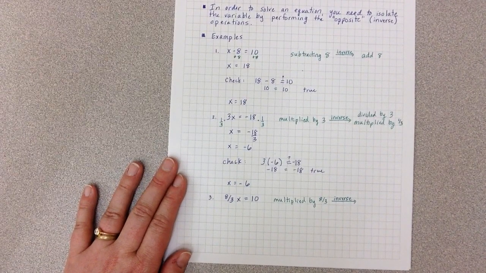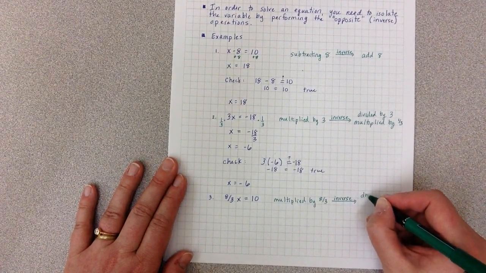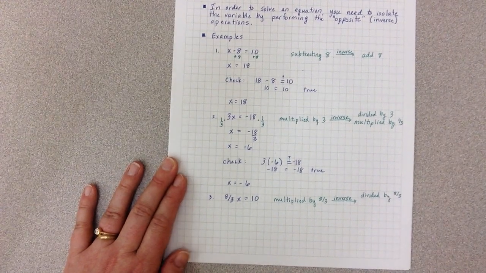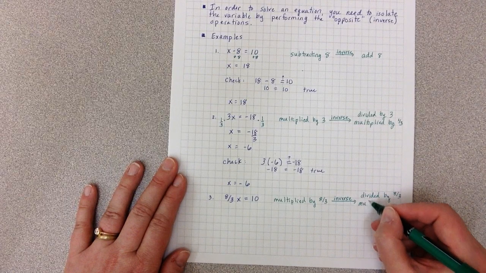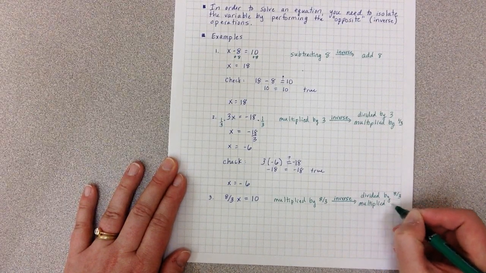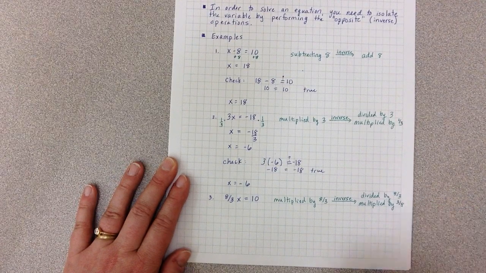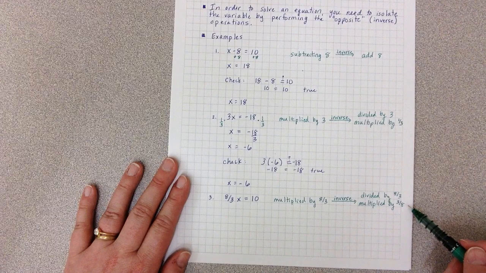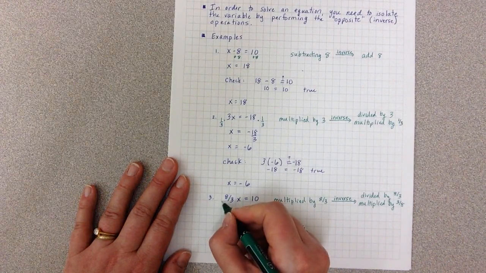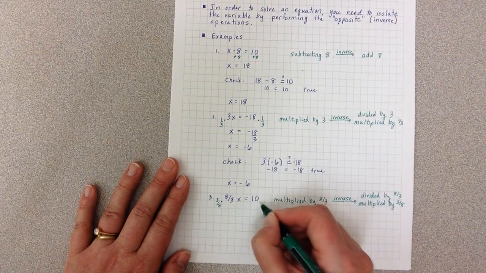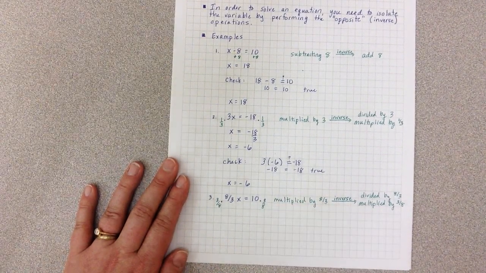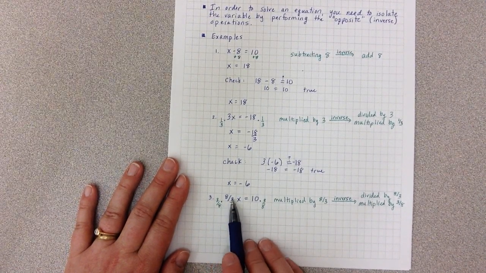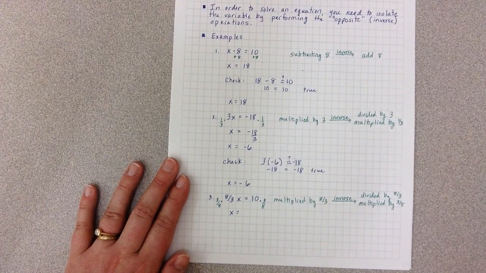And again, this inverse can be written in 2 ways. It can be written as divided by 8/3. Or it can be written as multiplied by 3/8. Dividing by a number is the same as multiplying by its reciprocal. So I am going to multiply both sides by 3/8. On the left-hand side, multiplying a number by its reciprocal cancels it, so I'm left with x equals.